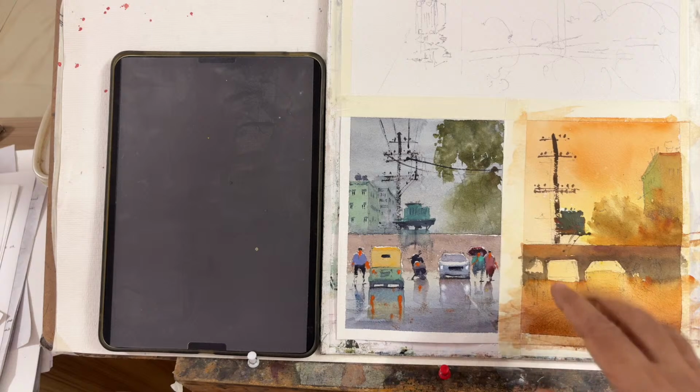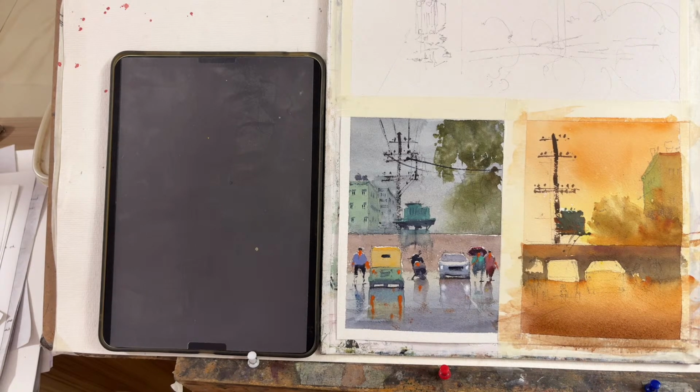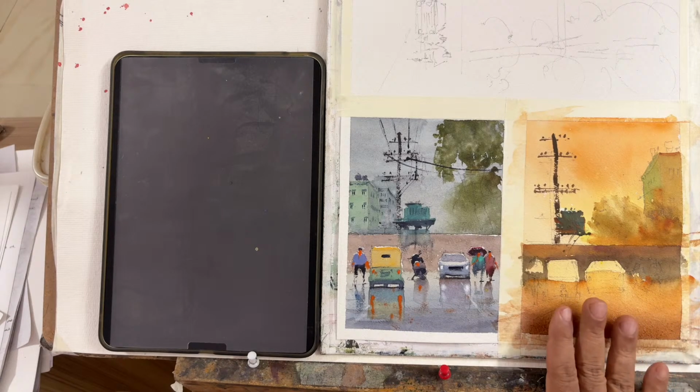See, the choice of colors, as an artist, we can tweak it. The choice of placement, we can play with it. But certain things like perspective, the relative sizes, the concepts of shadows, we may have to pay attention to.